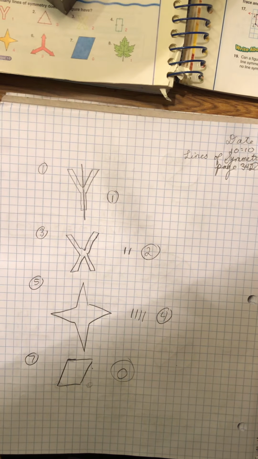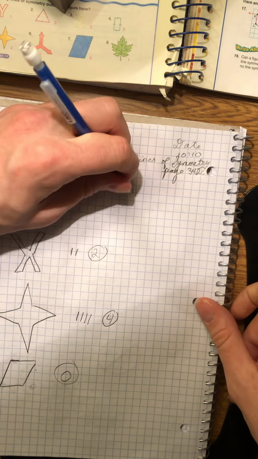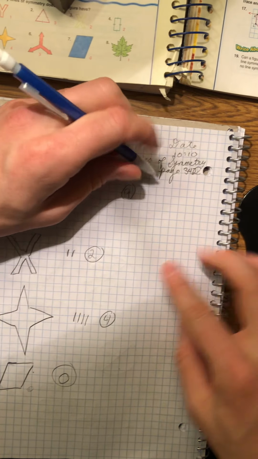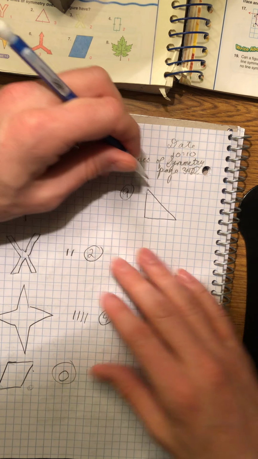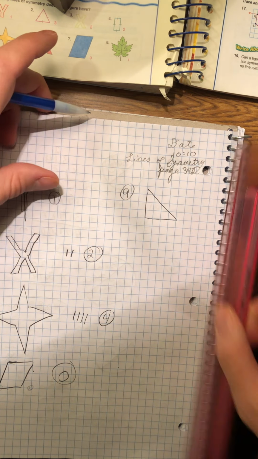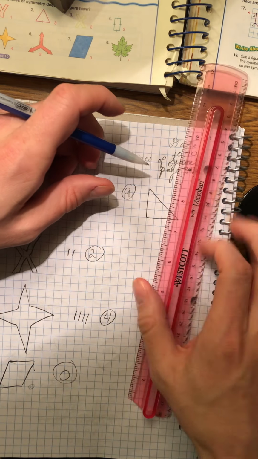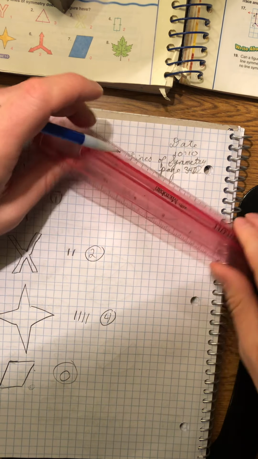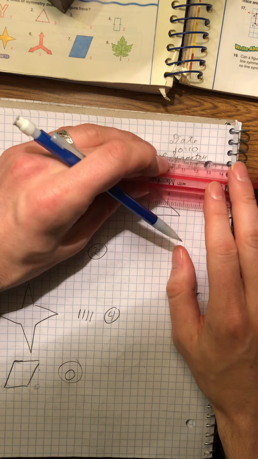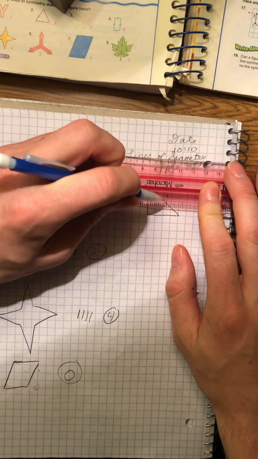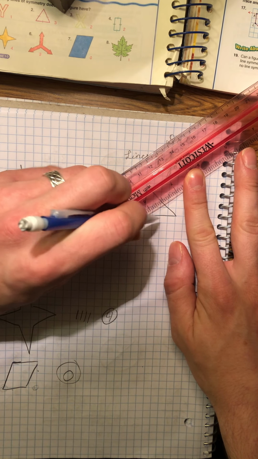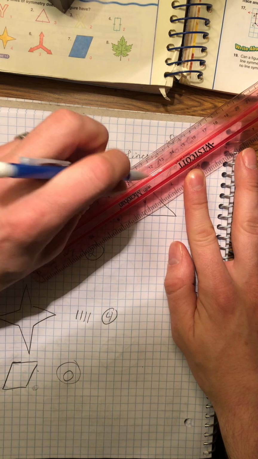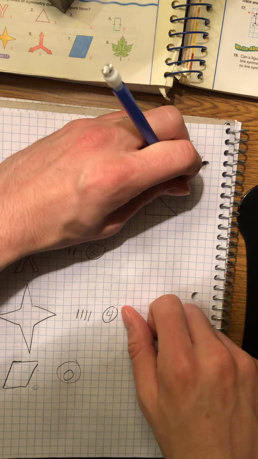Keep looking. Number 9, we have a shape like this, a right triangle. How many lines of symmetry do you have in a right triangle? None like this. None like this. If you folded that over, it wouldn't work. The only way it would work is if you had a line right down here with this corner. Then if you folded this corner over, it would meet that corner there. So that would be 1.